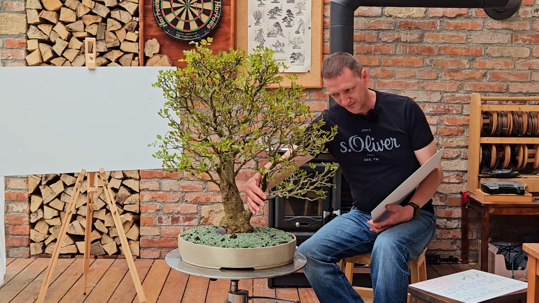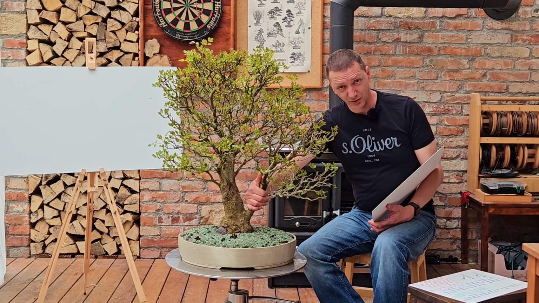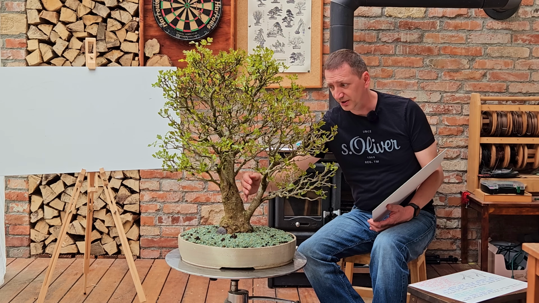I have a few remarks here, and let me know what you think about it. What I think when I'm looking at many traditional trees, if you have twin trunk or triple trunk trees, usually the secondary trunk looks more natural than the main trunk.